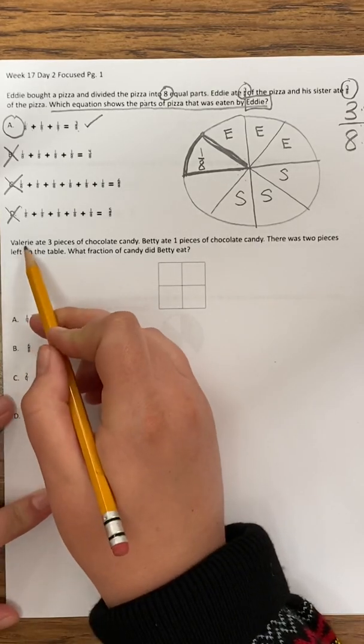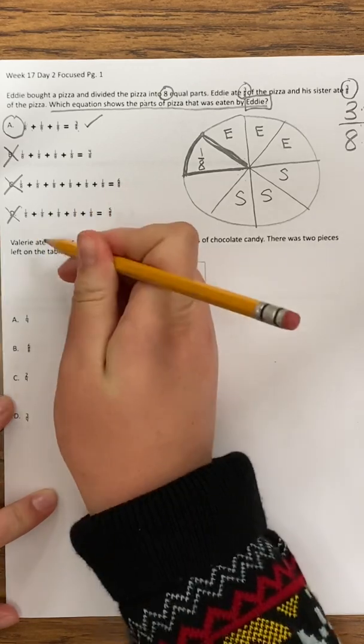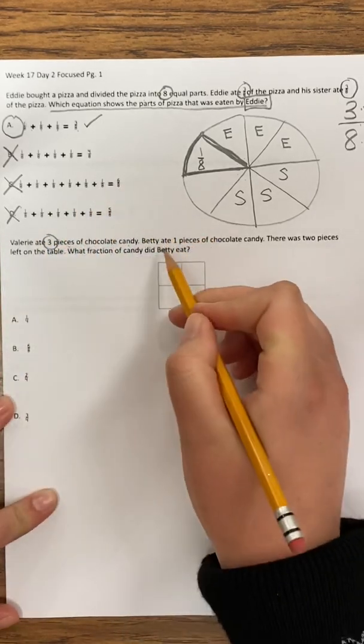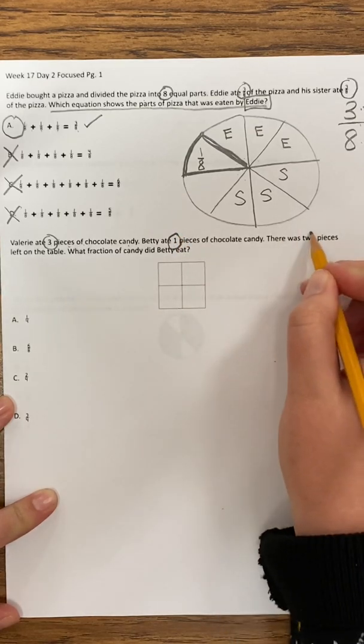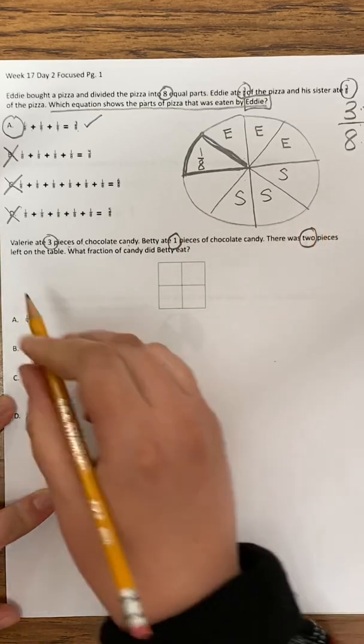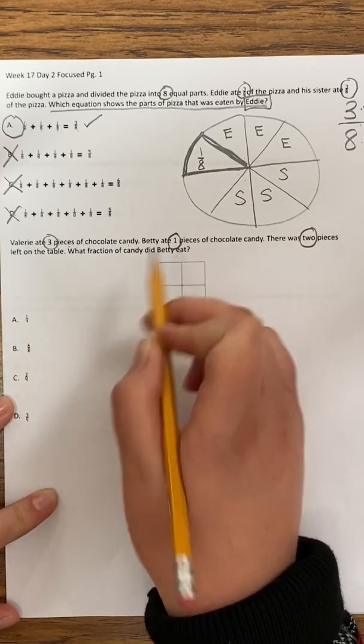So Valerie ate 3 pieces of chocolate candy. Betty ate 1 piece of chocolate candy. There were 2 pieces left on the table. What fraction of candy did Betty eat?